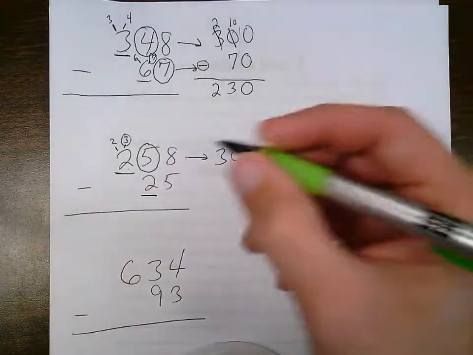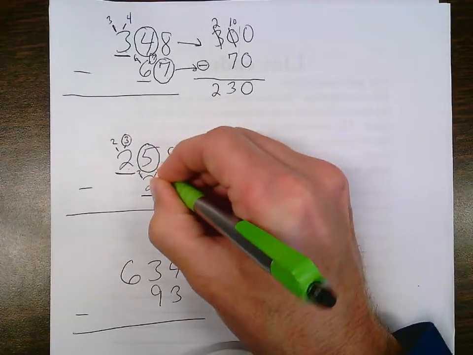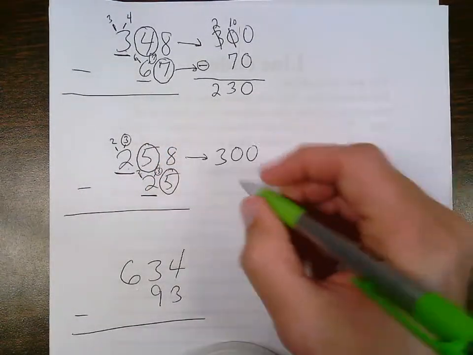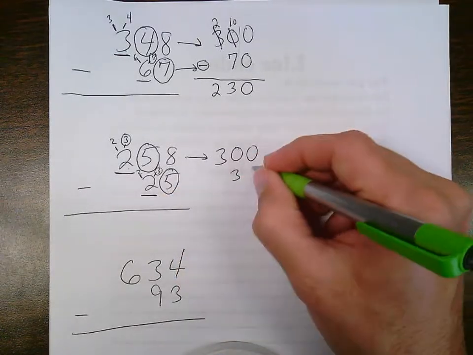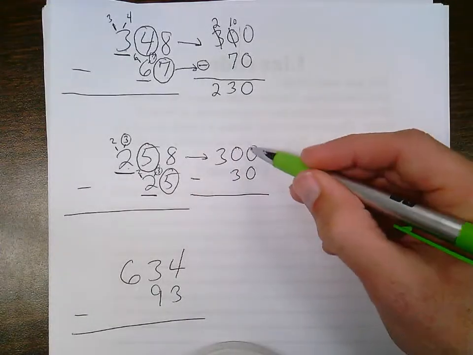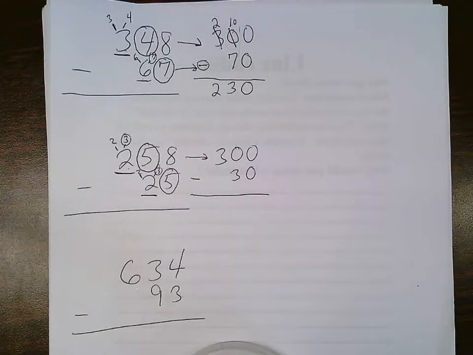And 25, rounded to the nearest 10. The 2 will either stay a 2 or move up to a 3. The 5 tells us that it moves up to a 3. And everything after the underlined digit turns into zeros. Now once again, I want to make sure those place values are lined up, and I want to make sure that I use my rules of subtraction.